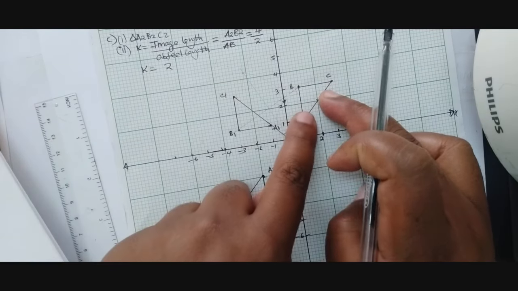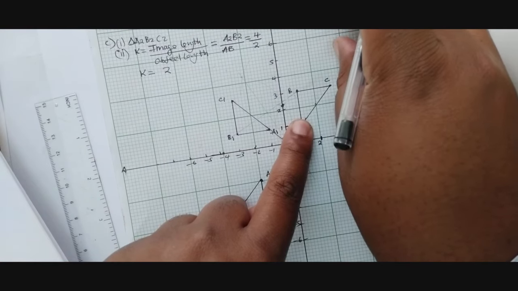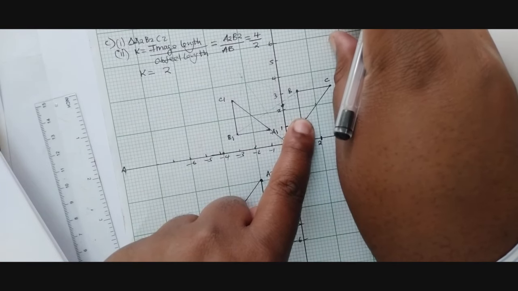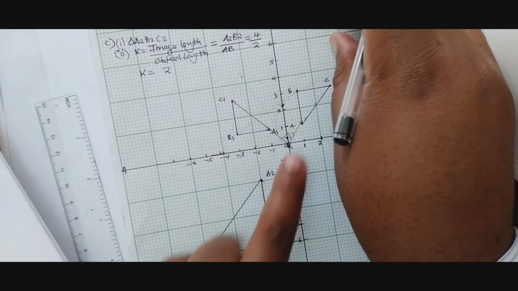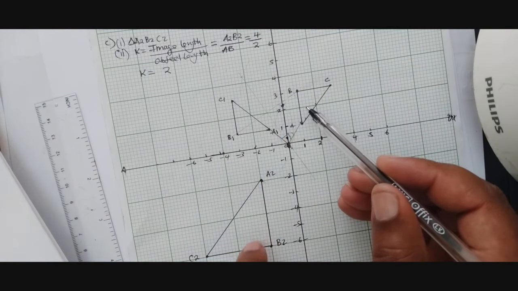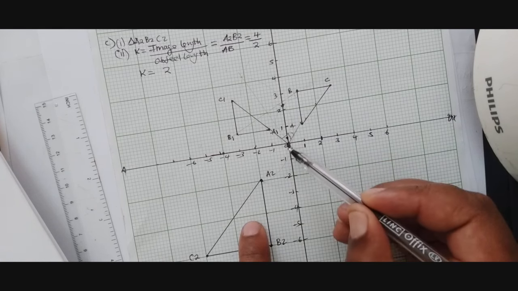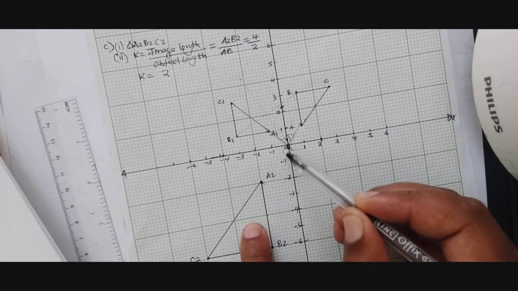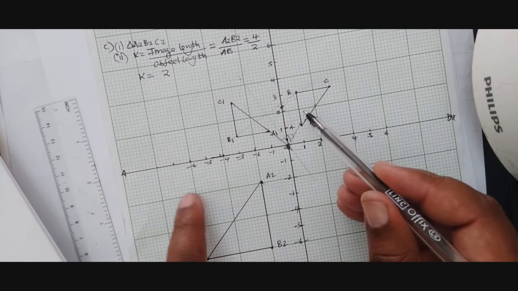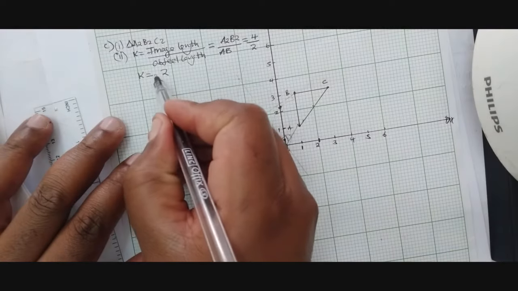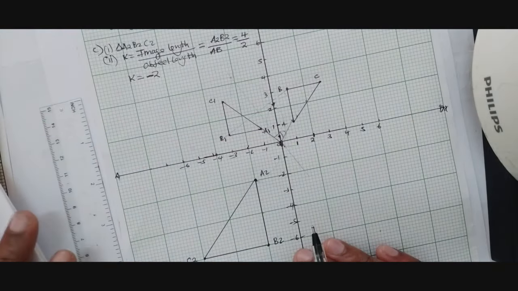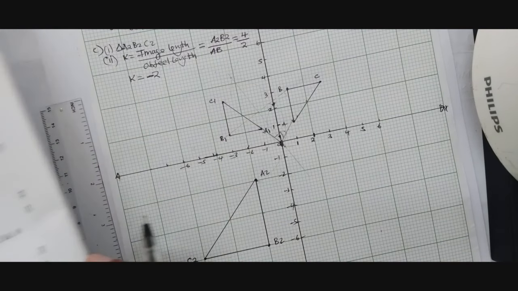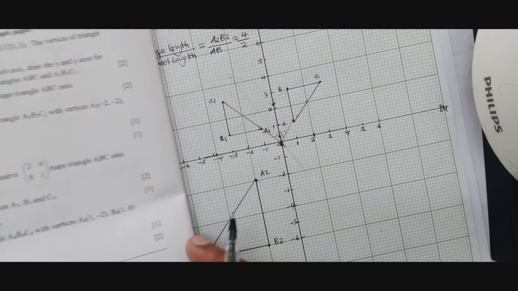If the image was this side, on the same quadrant, alright, we would have said the scale factor should have been positive. In this case, if the two shapes are on different sides, then the center is always in between the object and the image. Take note. So our scale factor should be negative 2. Okay? We go to the next question, which is the D.